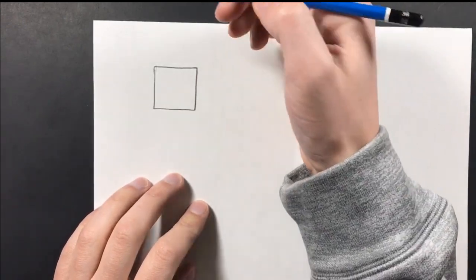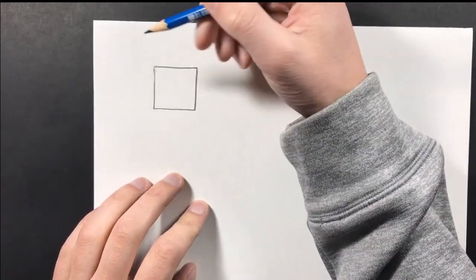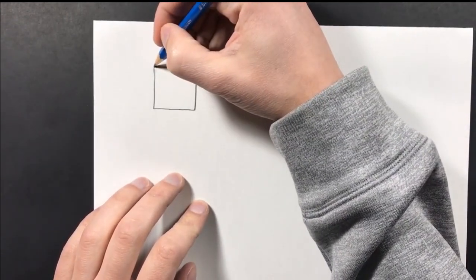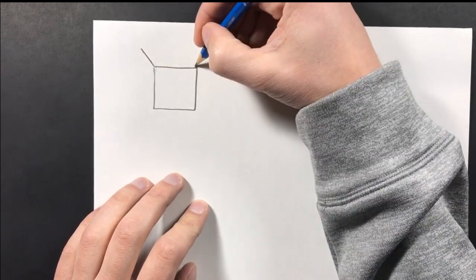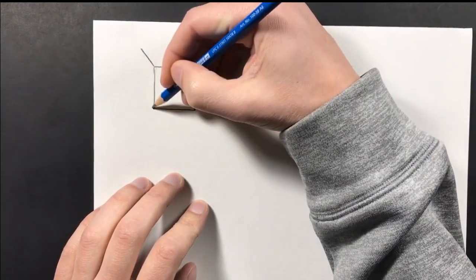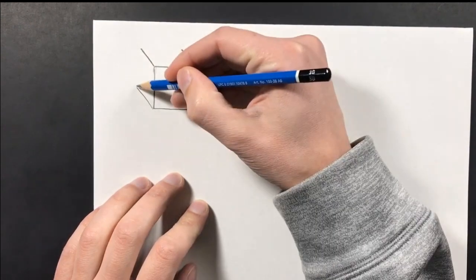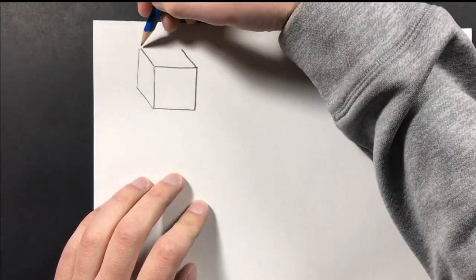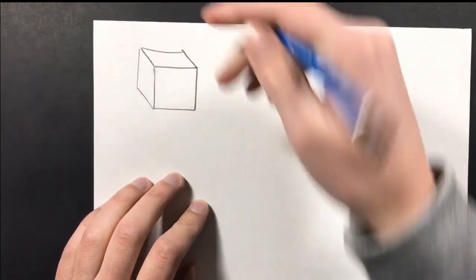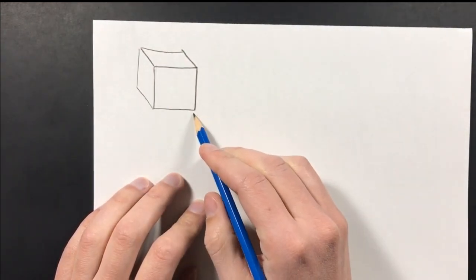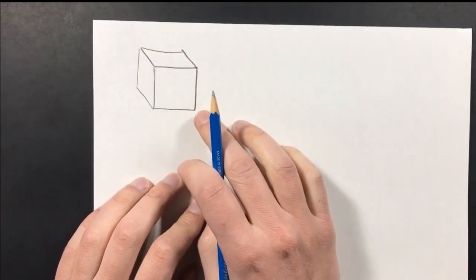But we can add a 3rd dimension to that, or at least the illusion of a 3rd dimension, by turning it into a cube. To do that, all we have to do is draw lines coming off of each corner, like so. And then we just need to connect each one of those lines. And now we have a simple isometric cube. So we just added form to that.